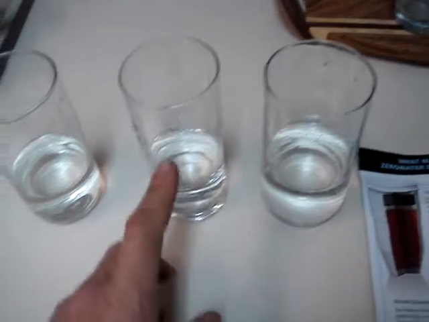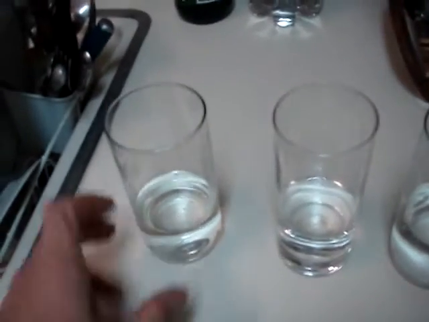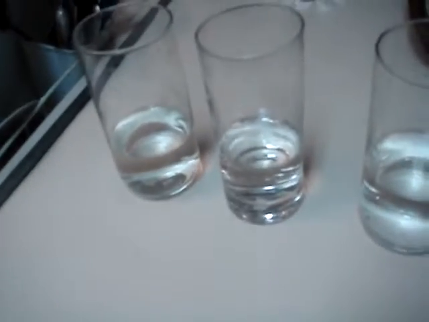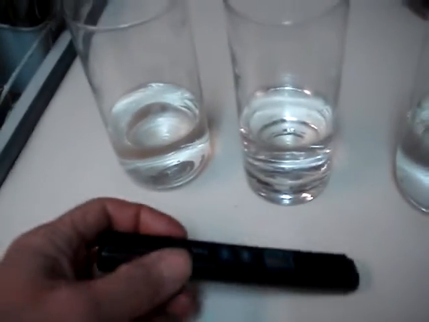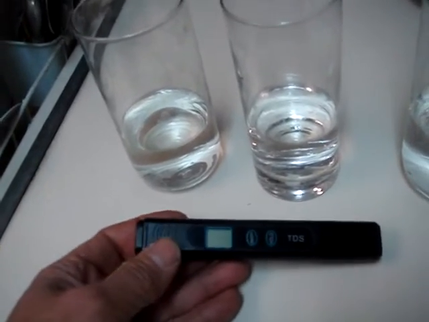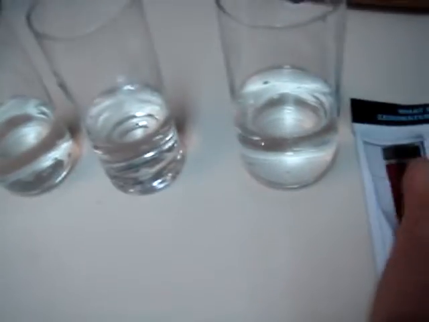Alright. That is water from the faucet, the first one, that is boiling water, and that is filtered. Okay, we will take a particle measurement device. Right, turn it on.